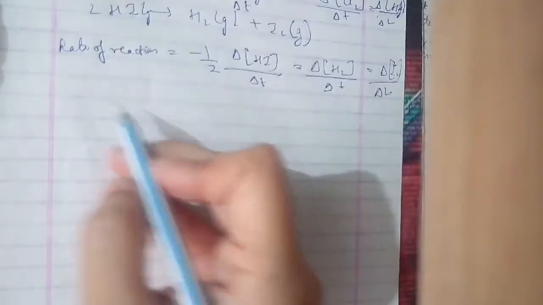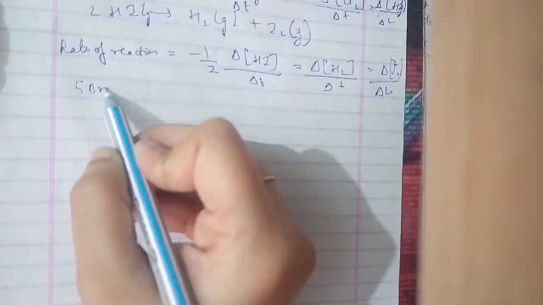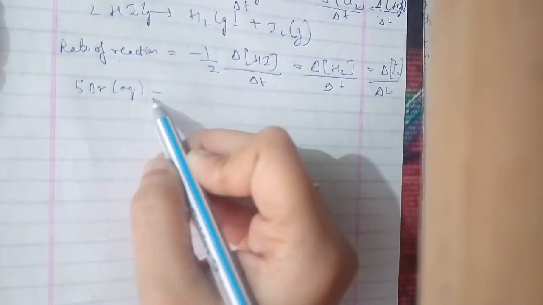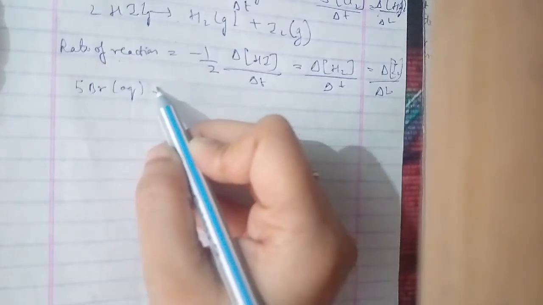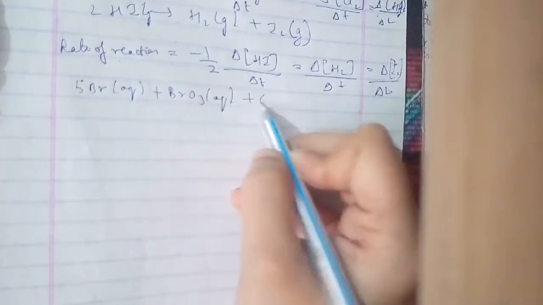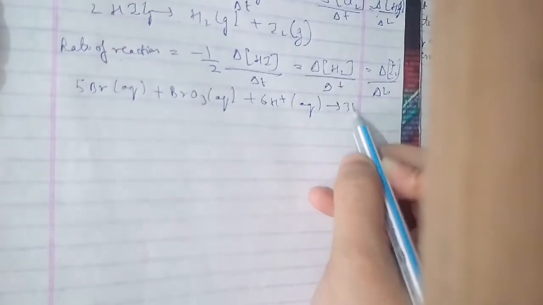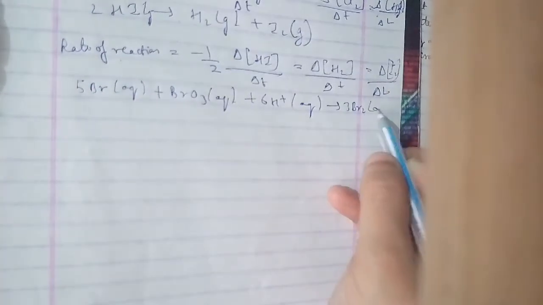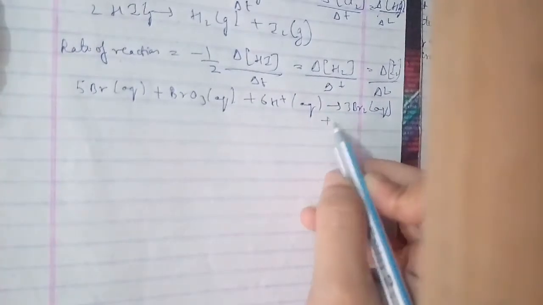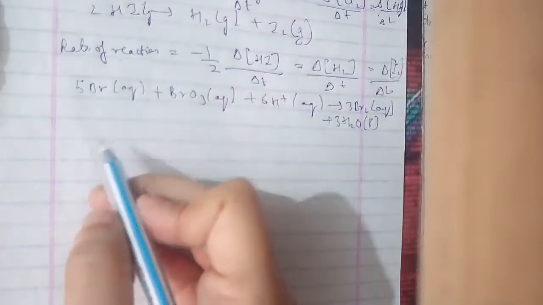Similarly, for another reaction, 5Br⁻ aqueous plus BrO3⁻ aqueous plus 6H⁺ aqueous gives 3Br2 aqueous plus 3H2O liquid. Let us find the rate for that.